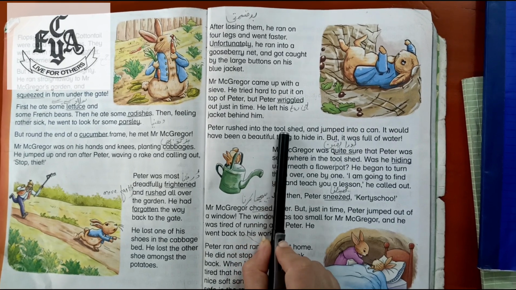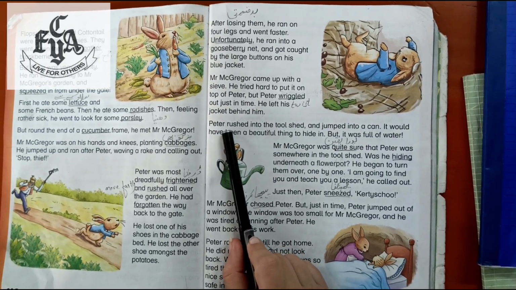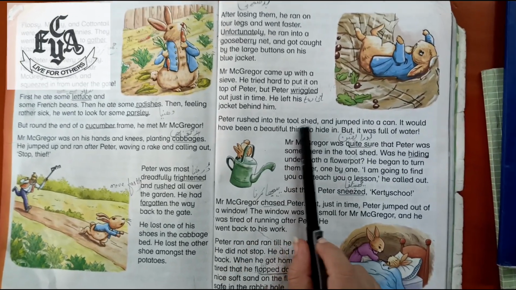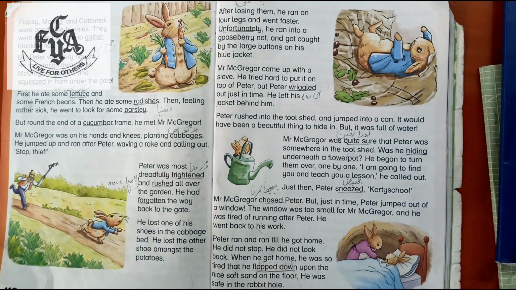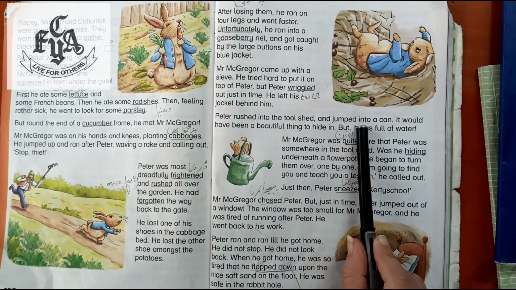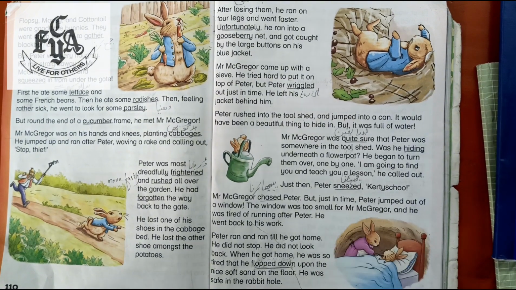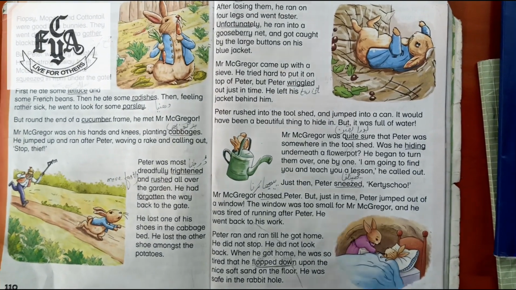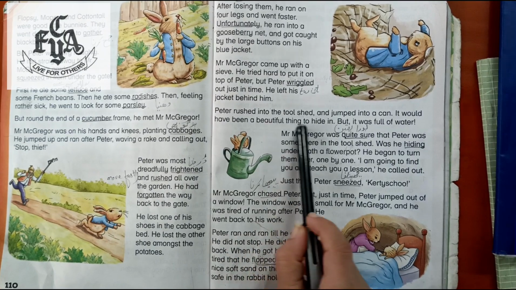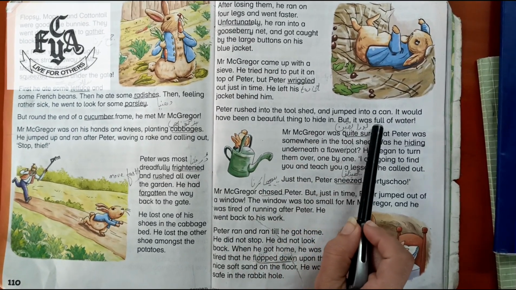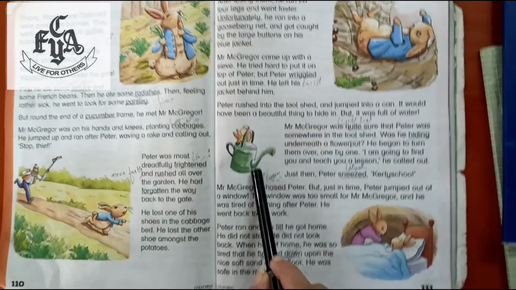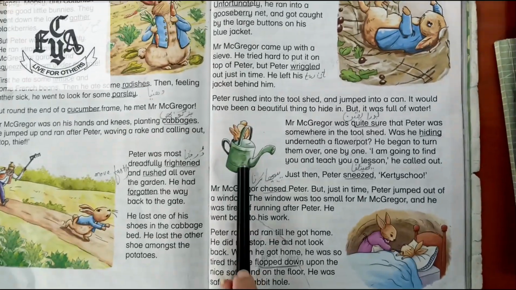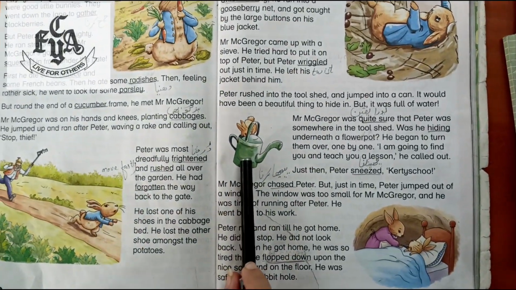Peter rushed into the tool shed. Peter ran fast into the tool shed where different tools of the garden were kept, and jumped into a can. There was a can, and Peter just jumped into that can. It would have been a beautiful thing to hide in, but it was full of water. Peter wanted to hide over here, but it was full of water.